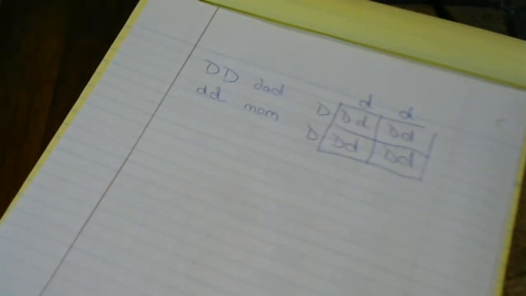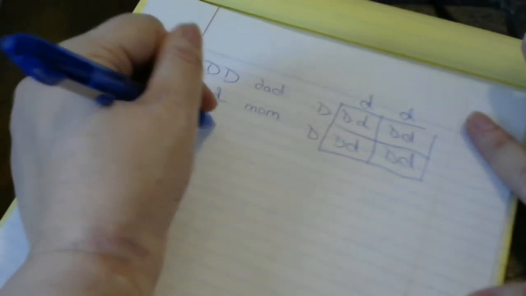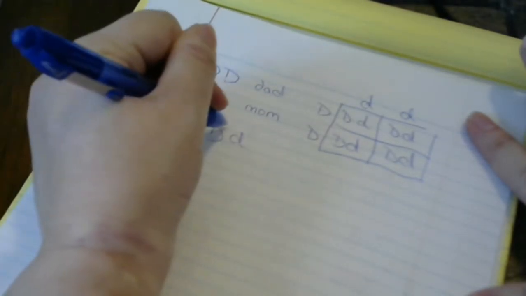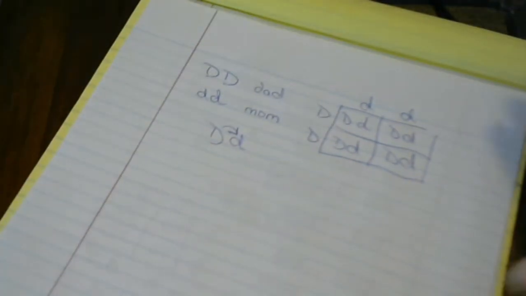Okay, so you have all heterozygous. So your big D and your little d, the big D is dominant. So you're still not going to have any puppies who are deaf. Okay? So let's try one more example.